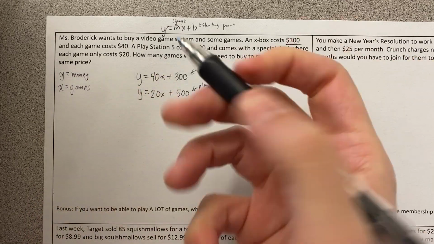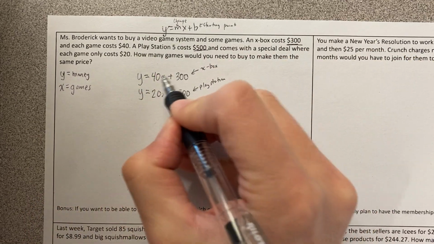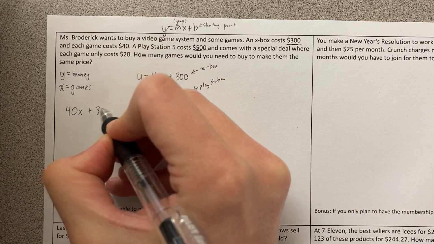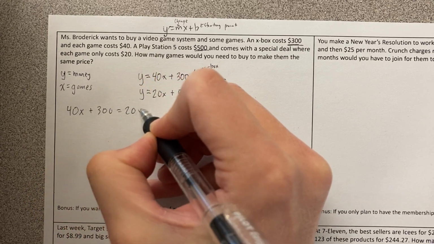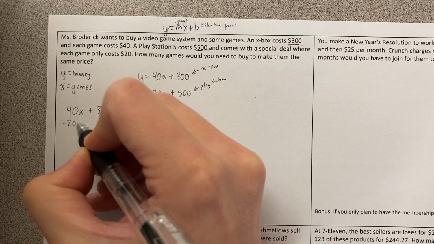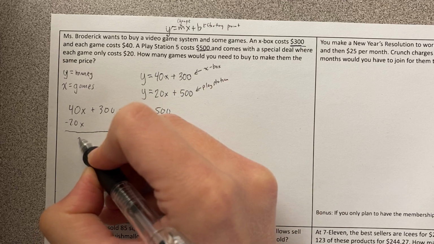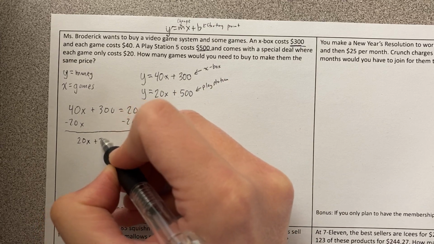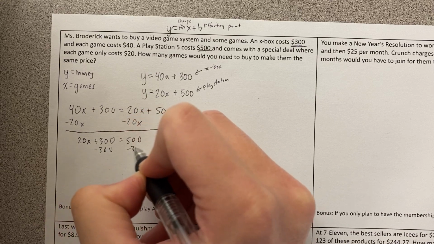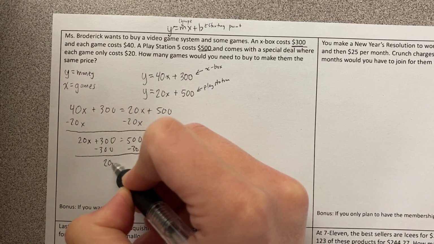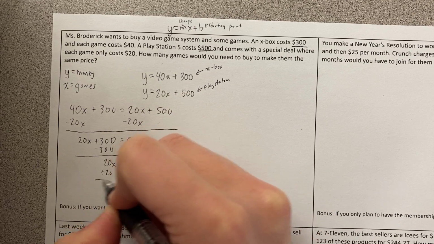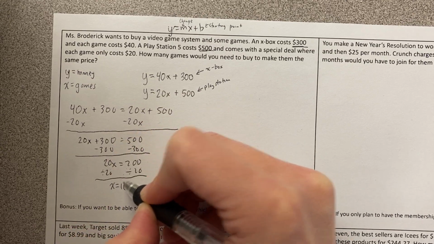I notice these are both in slope-intercept form. This equals y, and this also equals y, so if this equals y and this equals y, then they must equal each other. And I'm ready to solve. I have x's on both sides, so I'm going to start by subtracting 20x from both sides, and then getting x by itself. When I divide by 20, I get x equals 10.